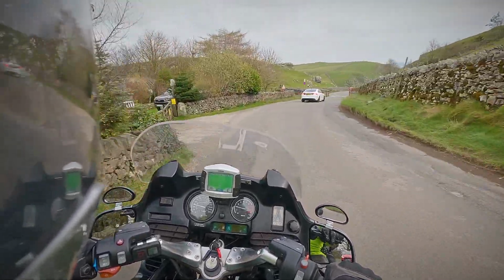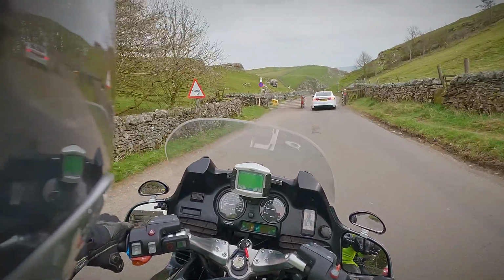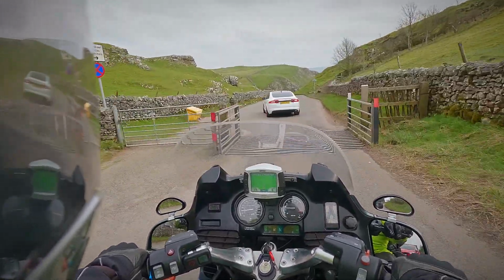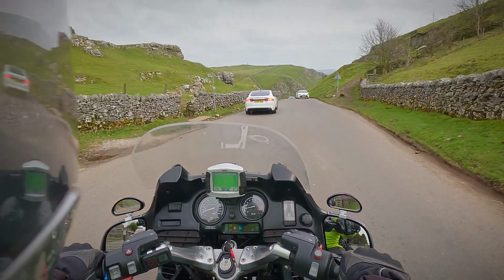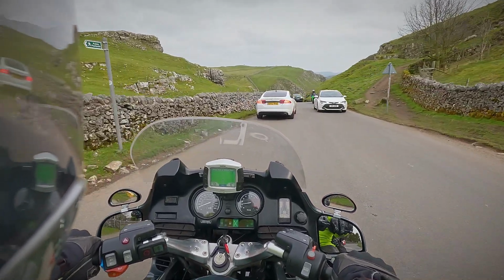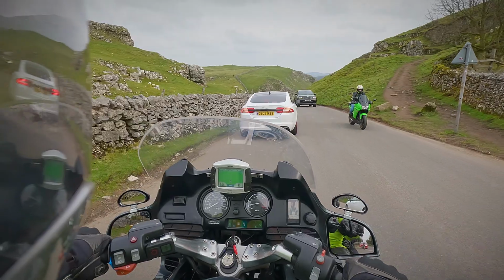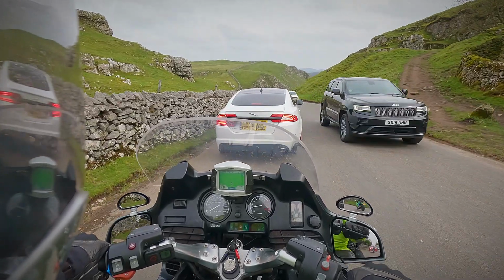So easing the speed down in case there's a vehicle comes up. He's going to be pulling in there and stopping, that one. So if I drop the speed down and just balance back a bit, going on to back brake control, and we can stop.